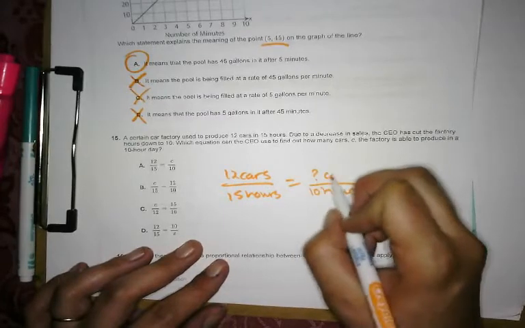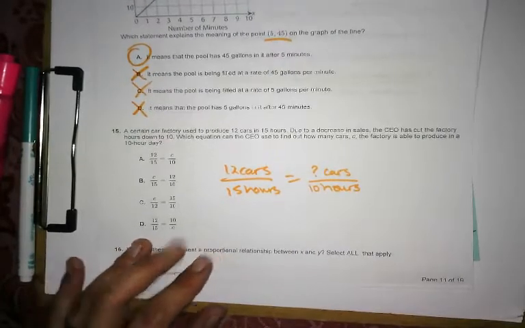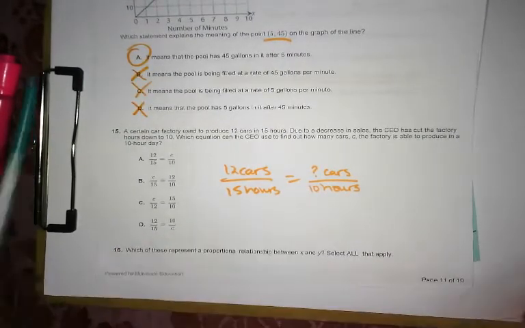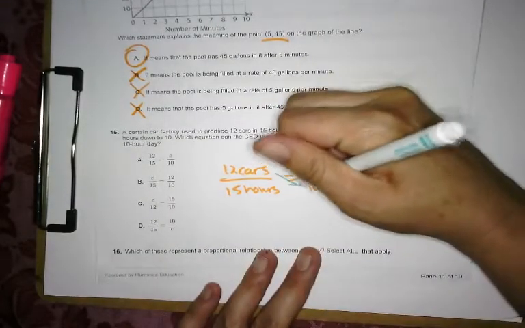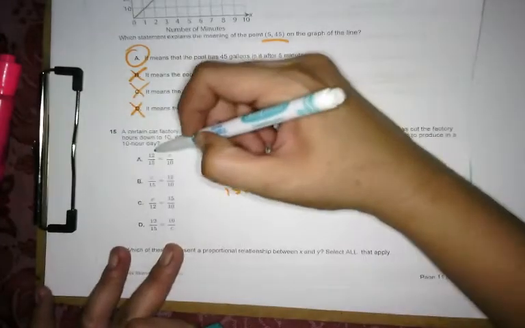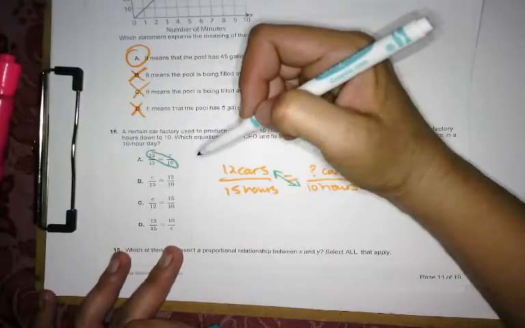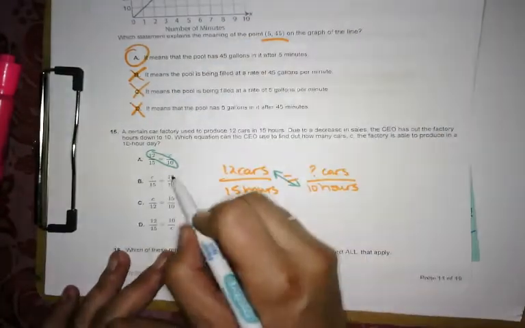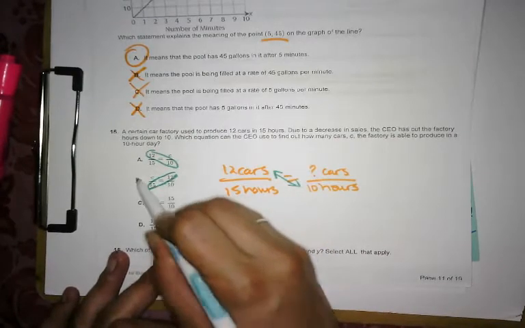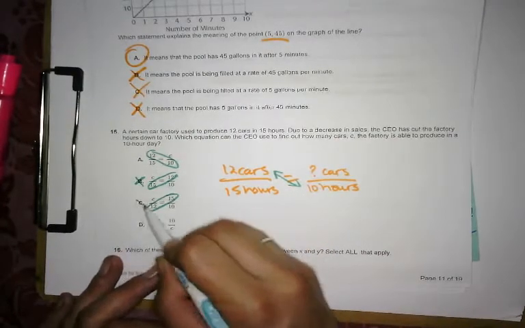Remember you're comparing the numbers that are diagonally across from each other. So you're looking for 12 and 10 to be across. Looking at what's across from the 12, here I have 10, so that looks good. 12 and 15, wrong. 12 and C, wrong. So it's definitely that one.